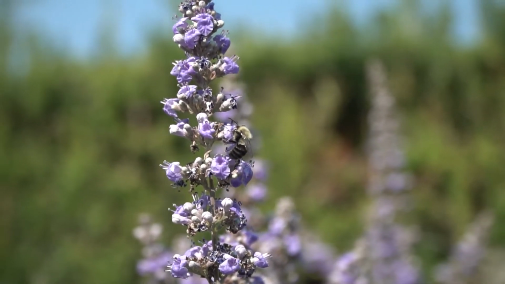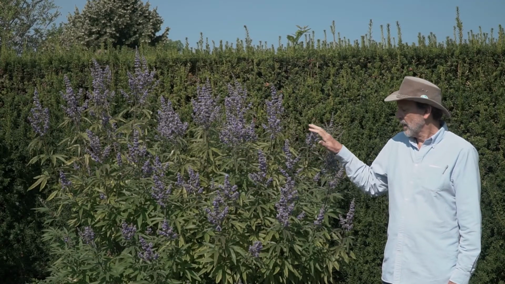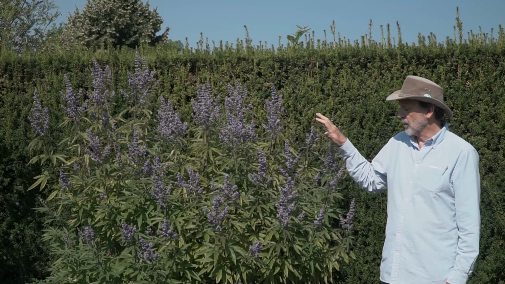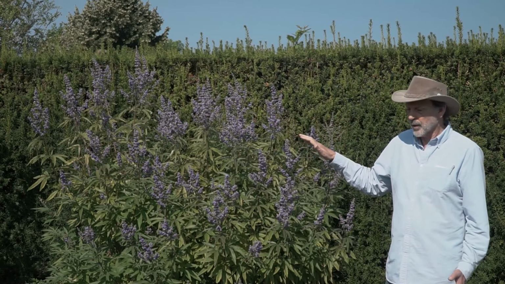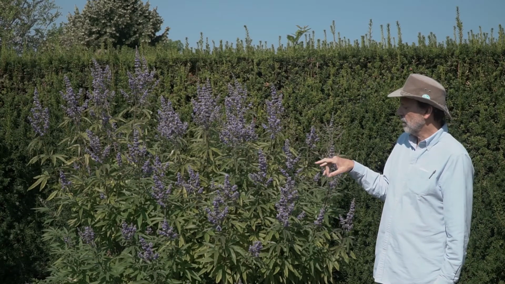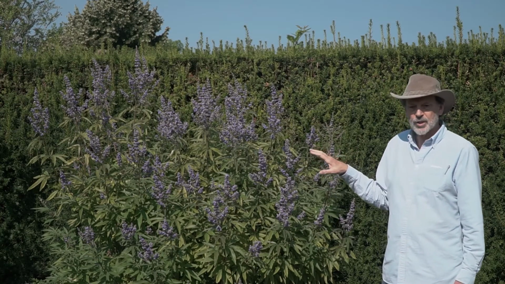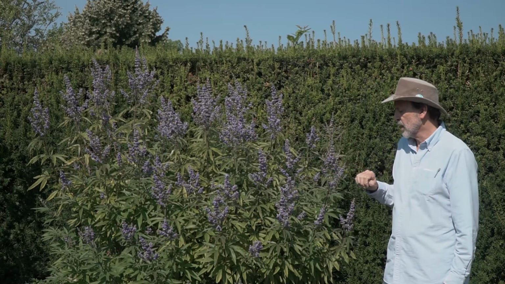Now, vitex is native to Asia and, I think, Eastern Europe, where there are no hummingbirds, of course, but there are lots of bees. And I think when we get a close-up, we'll see just how many bees are on here, and all kinds of different kinds of bees as well.